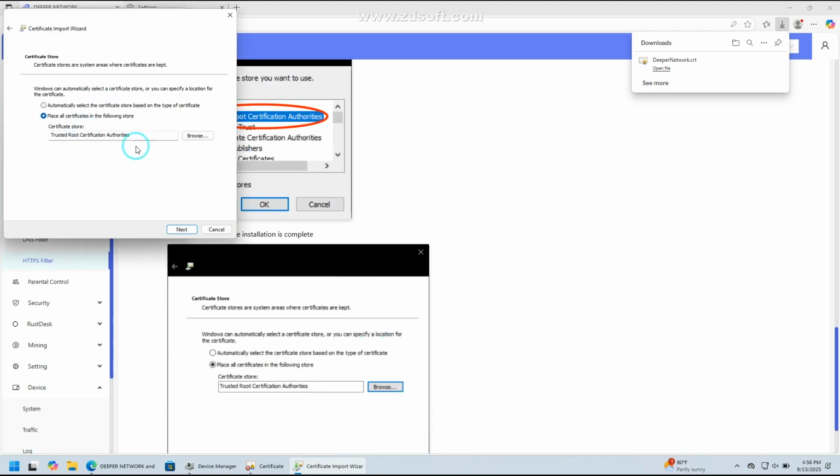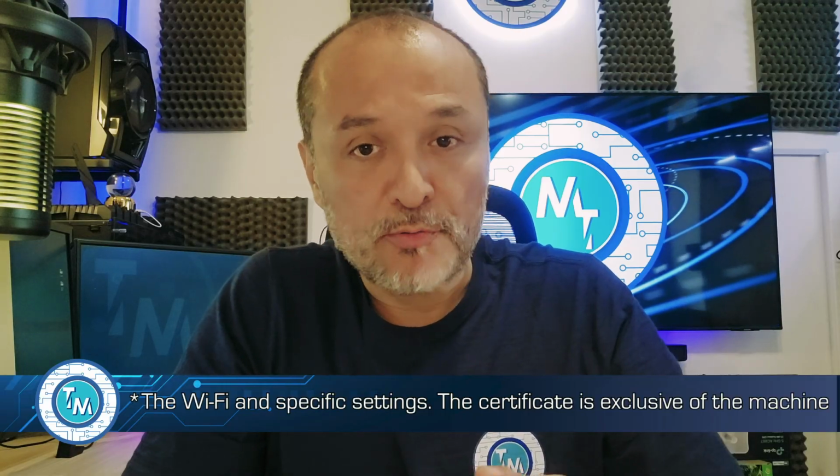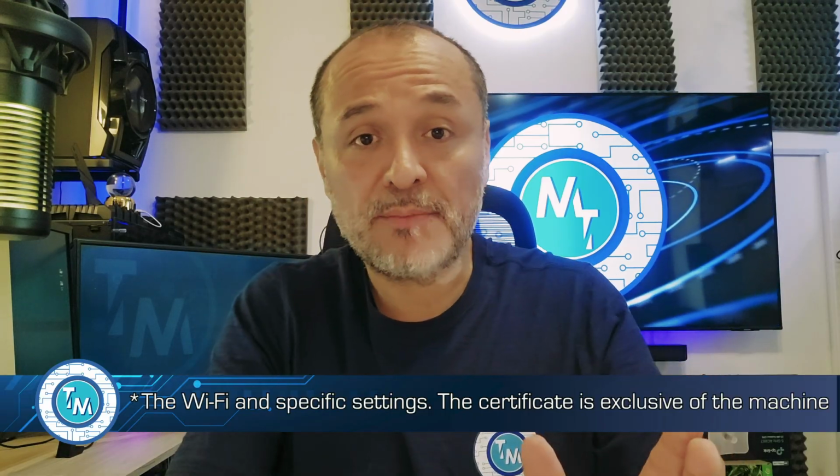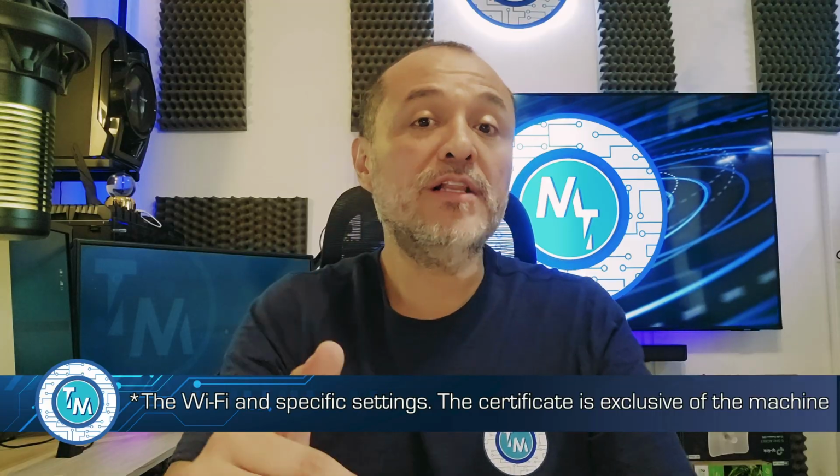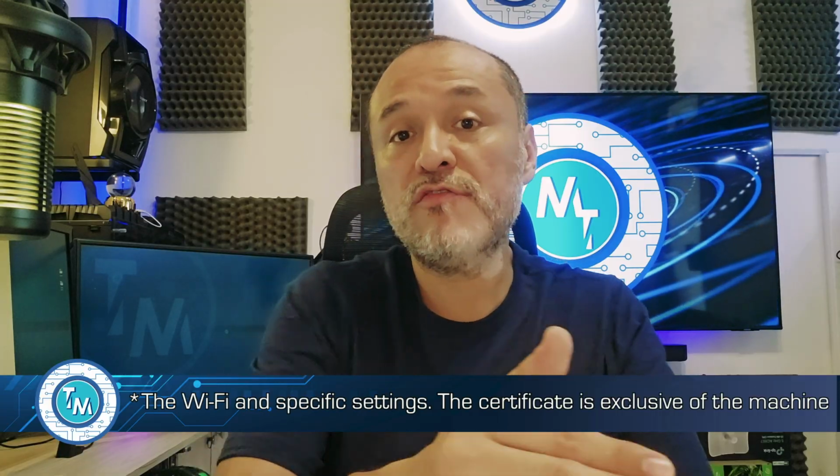This is basically the essence of Deeper Network. By the way, that configuration is kept in the device in its Atom operating system, so if you connect it, for example, to another computer, it will connect automatically to that Wi-Fi network and keep all its settings. So what are the main characteristics of Deeper Network?